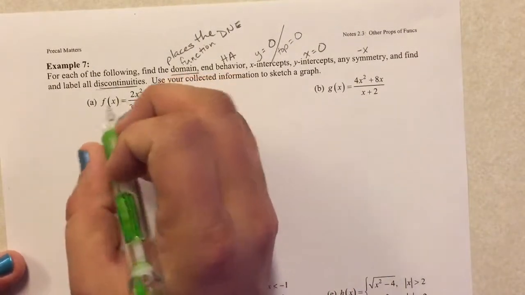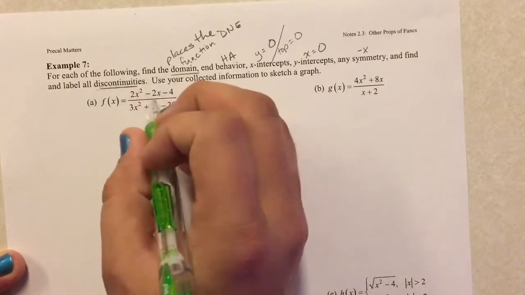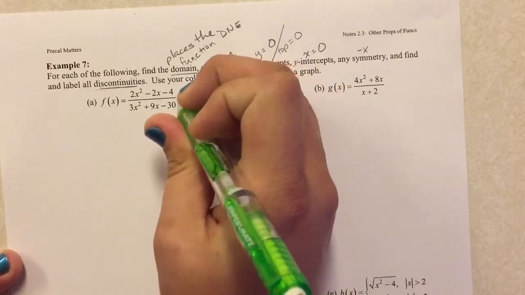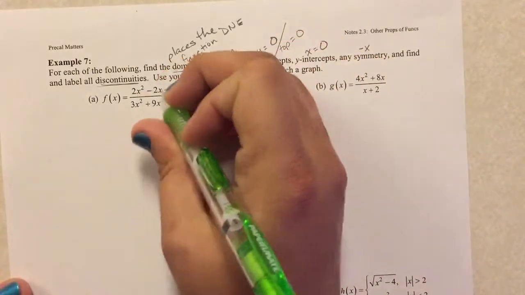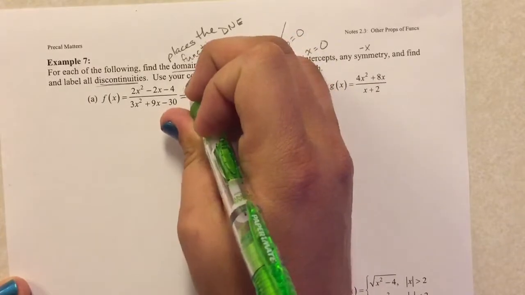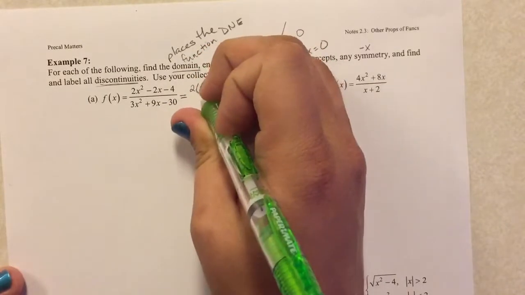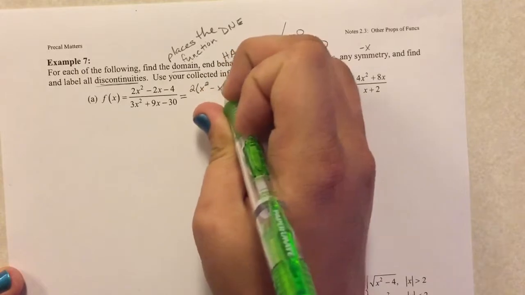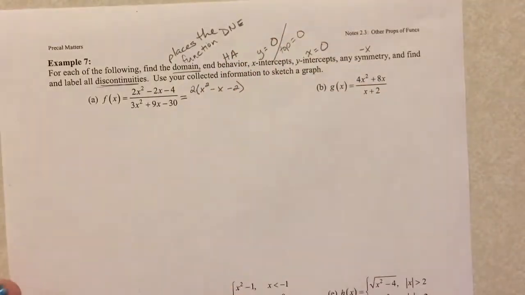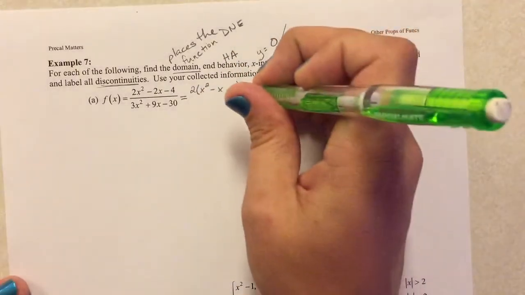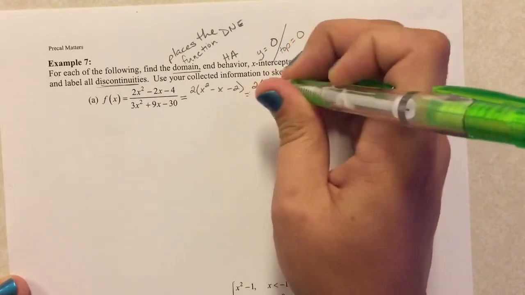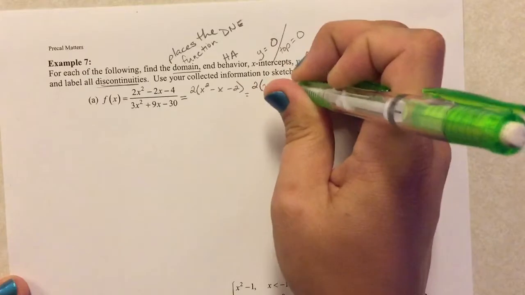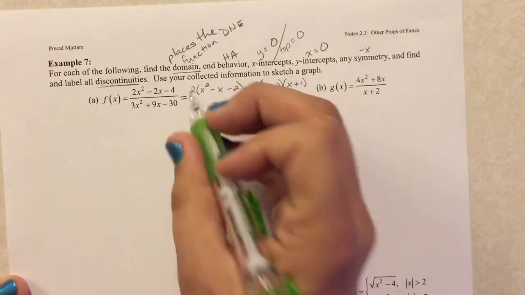So they want us to find all of these things about this function. Well, the first thing I'm gonna do is try and factor this out, okay? Because I know that if I can get it into its separate pieces, then I'll be okay. So let's look at the top. The top I know I can take out a 2. That leaves me with x squared minus x minus 2, and x squared minus x minus 2 factors to x minus 2, x plus 1.